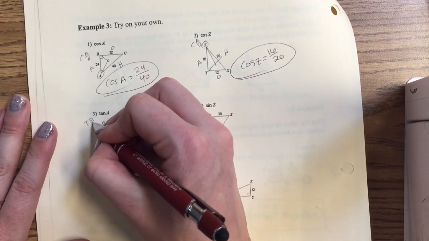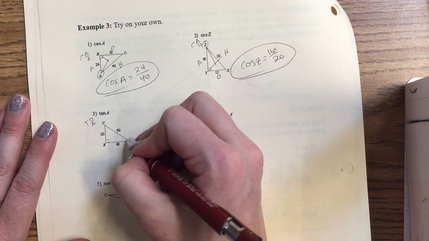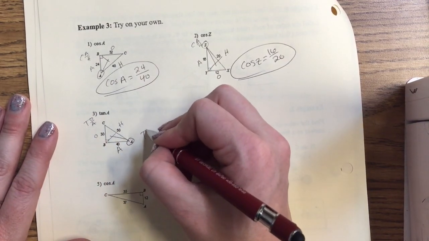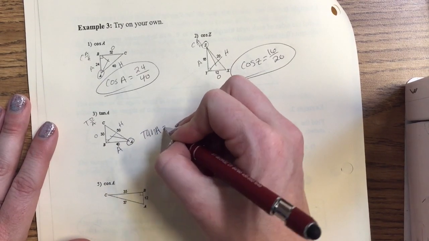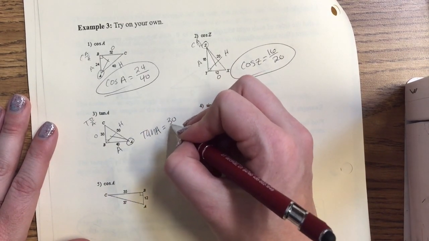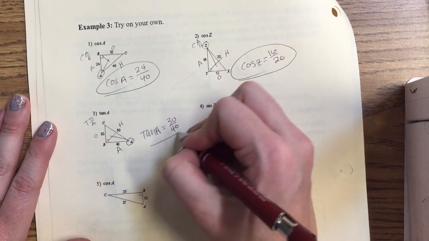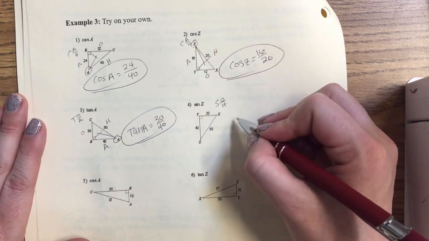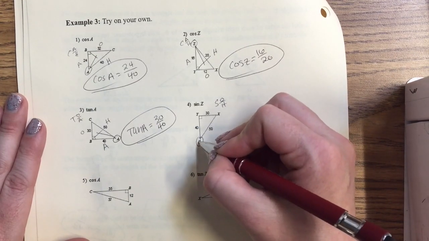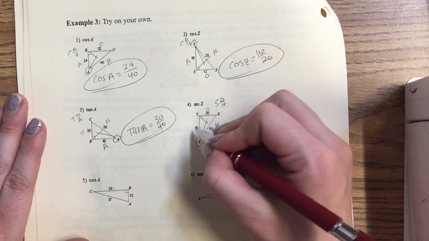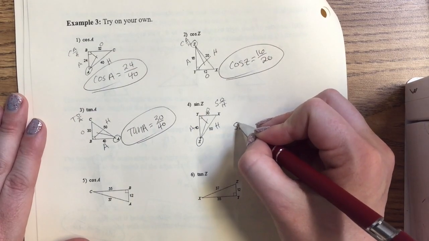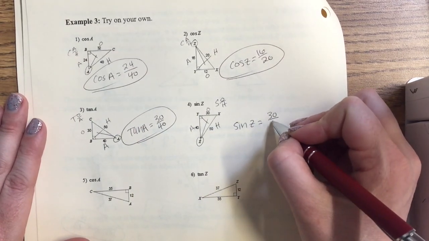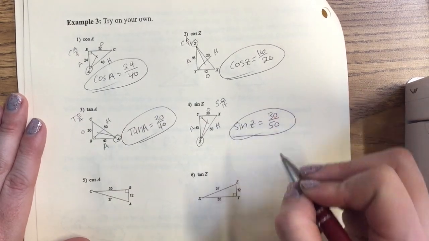Tangent is TOA. From angle A, I label opposite, hypotenuse, adjacent. O is 30, A is 40. Sine is SO. From angle Z, I label O, H, A. Sine of Z equals 30 over 50.